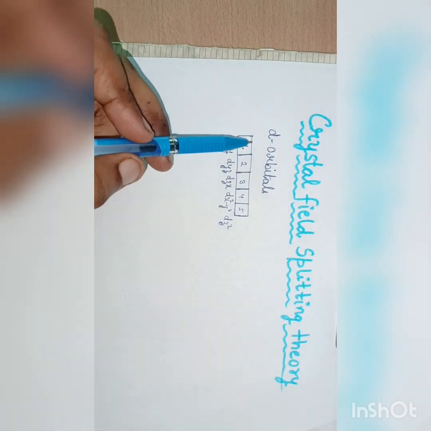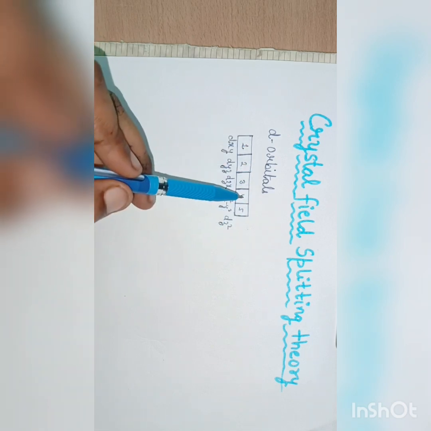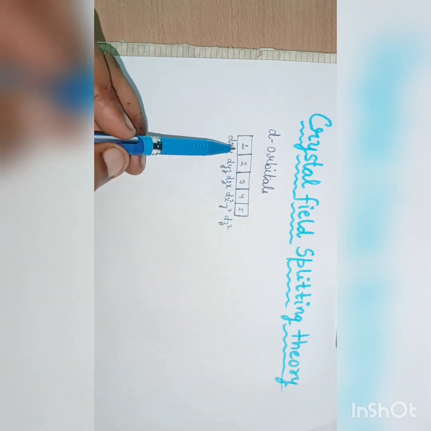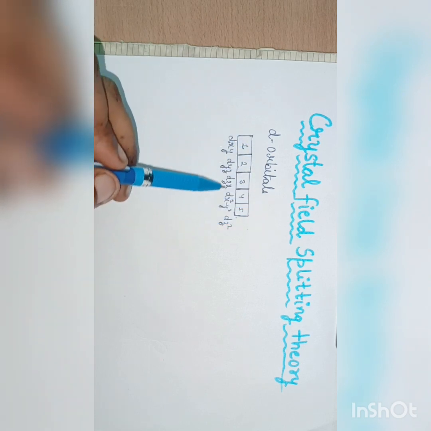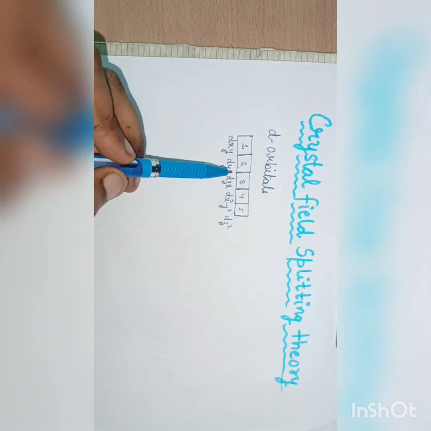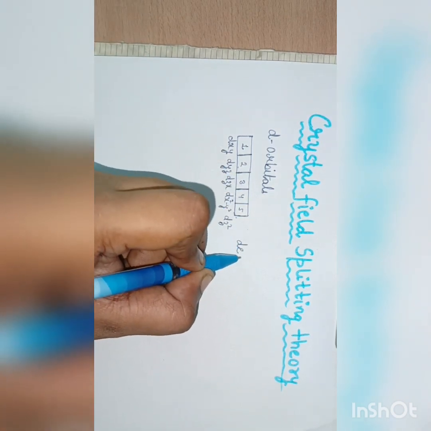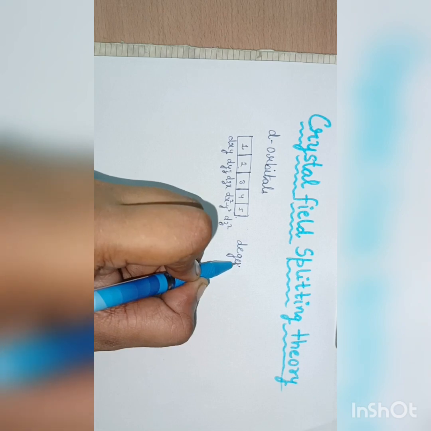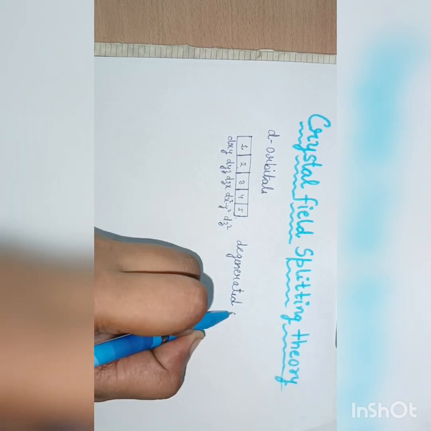Now, we will see these 5 orbitals have the same energy. So, these are also called degenerate orbitals.